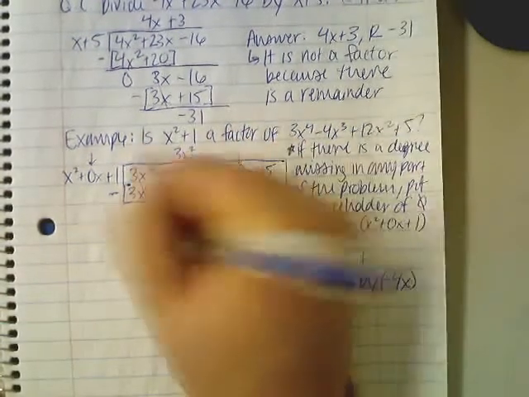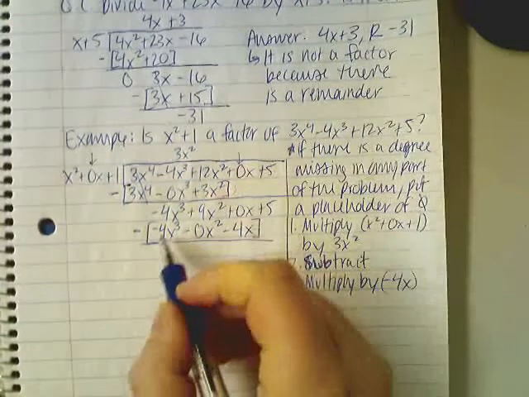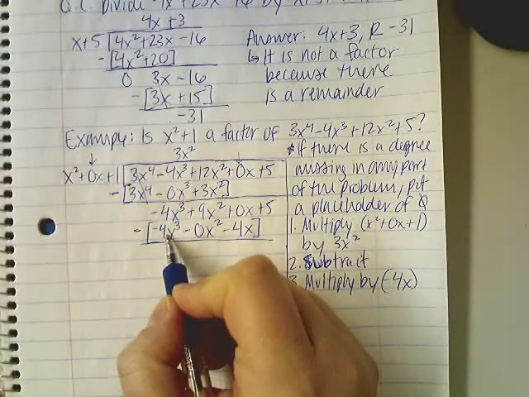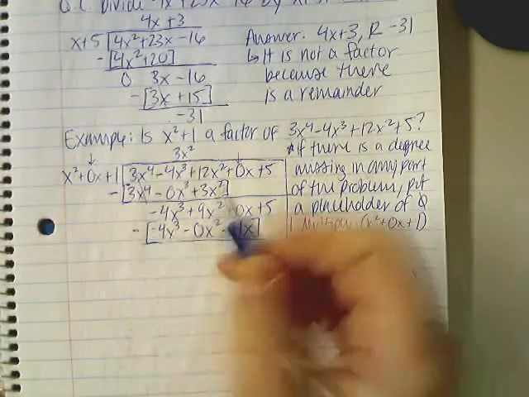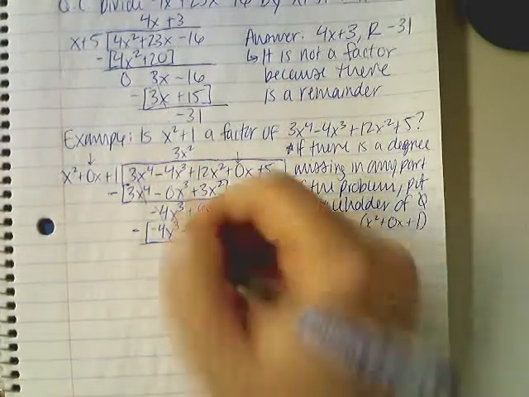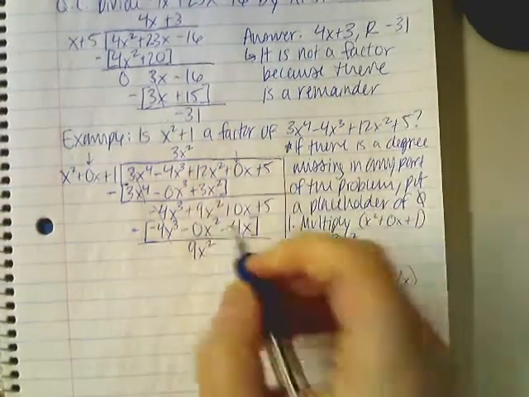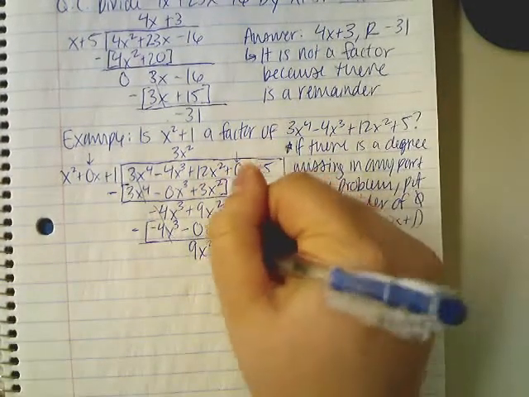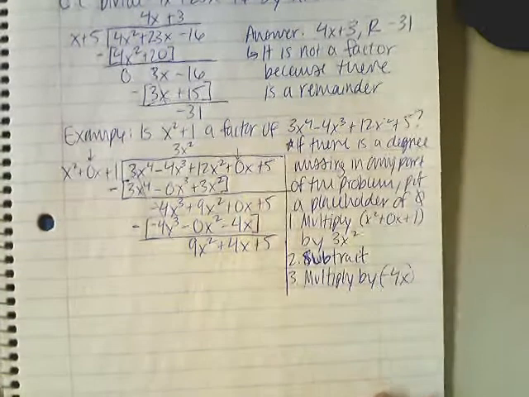And this is why I have us write this bracket here. So I remember, since these are negatives, I'm switching the sign. So I do negative 4x cubed minus negative, which becomes plus. So plus 4x cubed, so those still cancel out. The 9x squared carries down, but this time I have minus negative 4x, which becomes plus 4x plus 5.